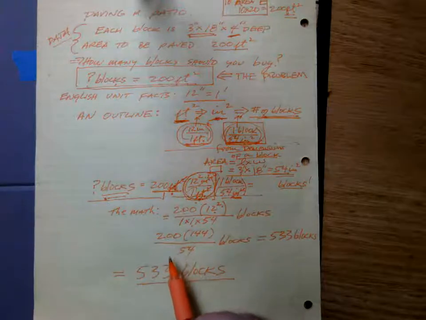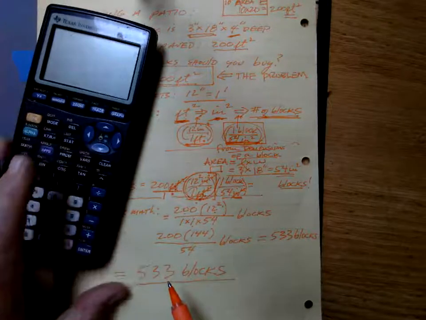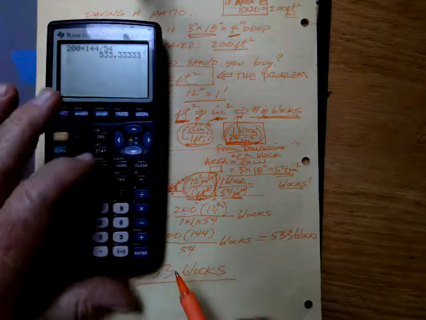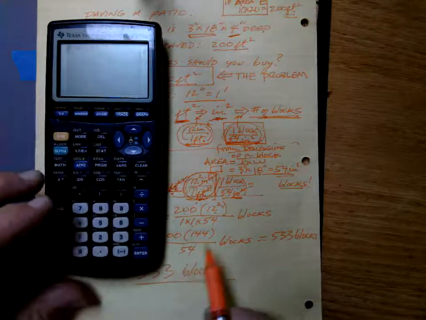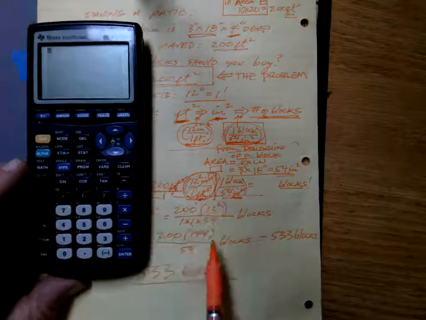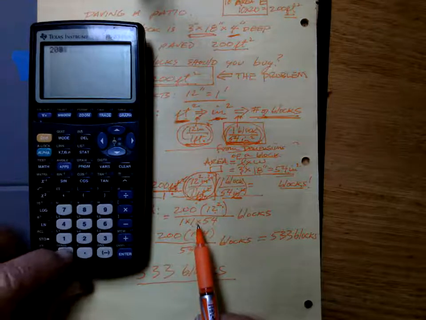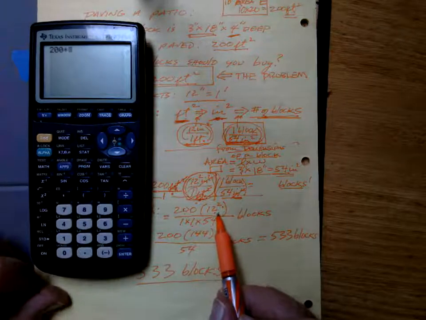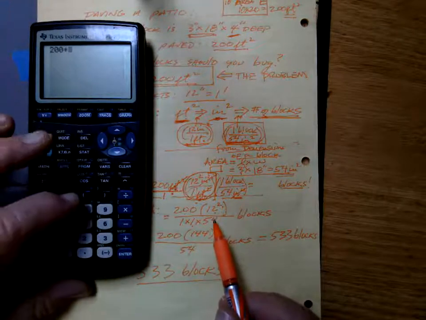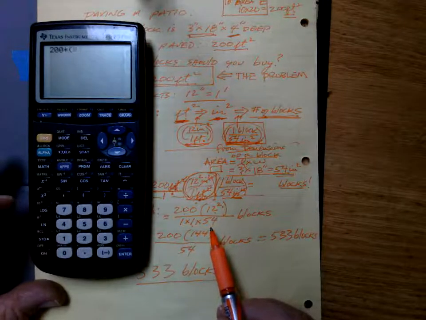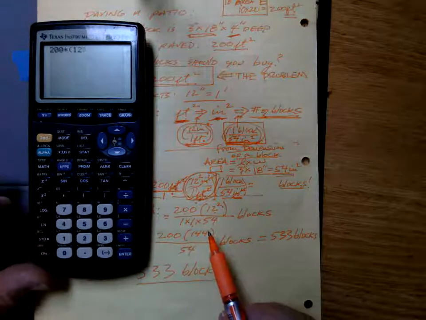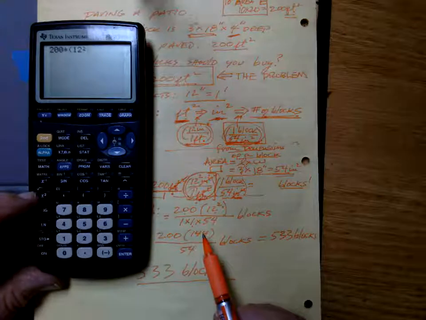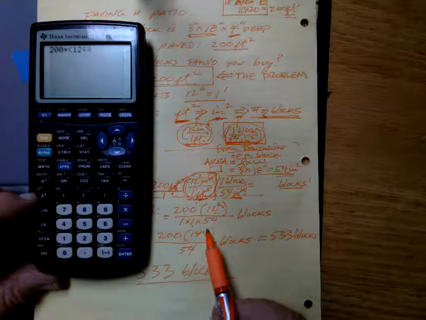So with my calculator, here's my trusty Texas Instruments calculator. I guess I've already got it in there, but let's do it again. I want to put 200 in there, multiply it by 12 squared. Of course I could do that in various ways, but I could literally put some parentheses in there, put 12 in there, and square it, because there's an x squared button on a TI-83 Plus calculator.